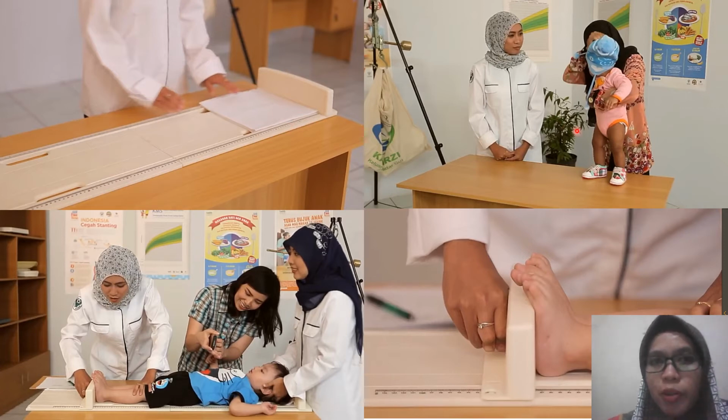Second, respondent preparation. Make sure the head and foot accessories are removed because they will affect the result of the assessment. In the next picture, the baby is placed on the length board with the head on the fixed board and the feet on the movable board. The mother can help the measurement process by calming the baby if the baby is struggling.